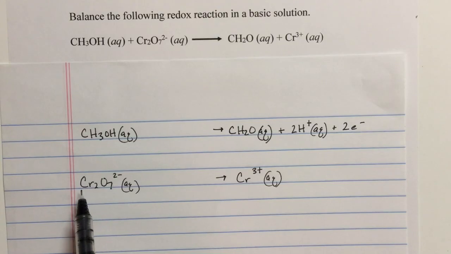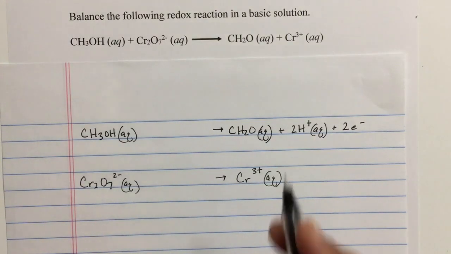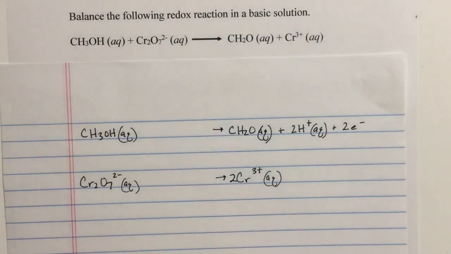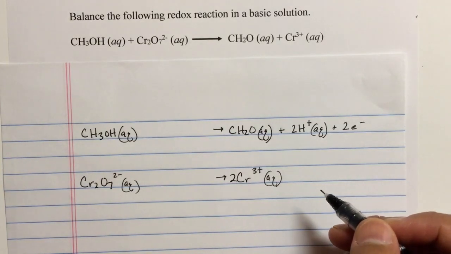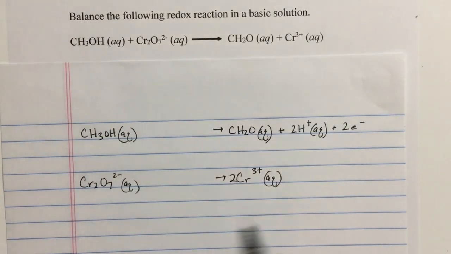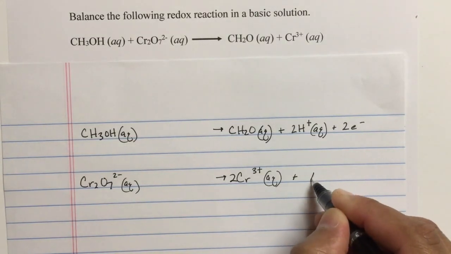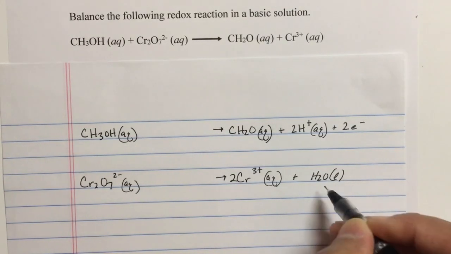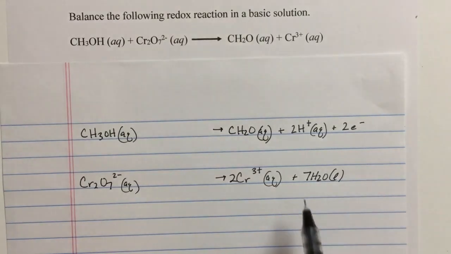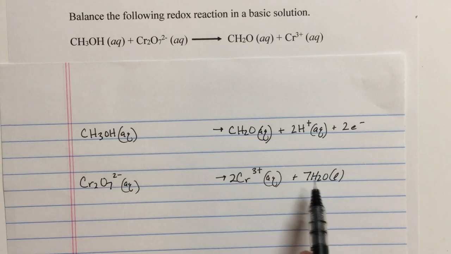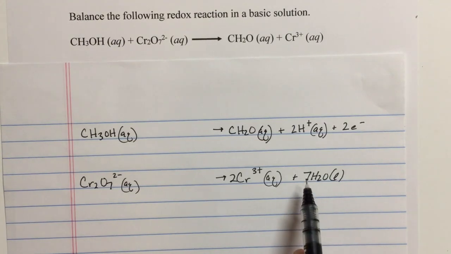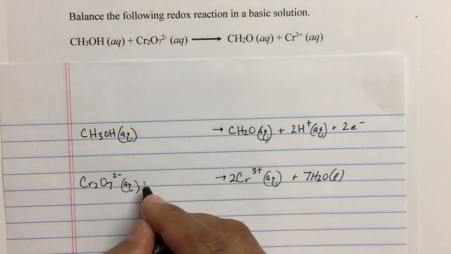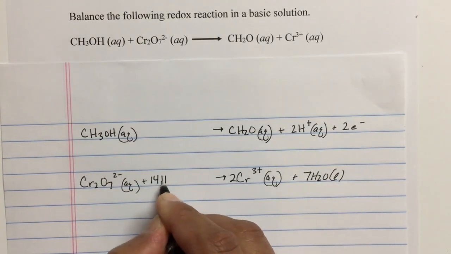Let's balance the chromium. There's 2 chromium here and 1 here. So this is a 2 chromium 3+. Let's balance the oxygen. 7 oxygen here. So on the product side, we'll add water, liquid, and we have to do this 7 times. So 7 times 1 oxygen gives us 7 oxygens. By adding the water 7 times, that's going to give us more hydrogen. So there are 14 hydrogen here. We need to go back and balance hydrogen with H+.